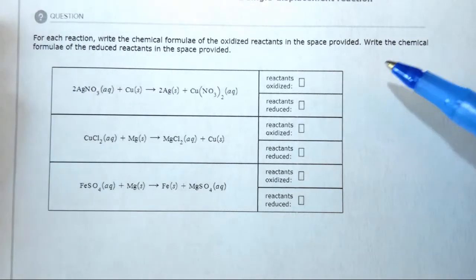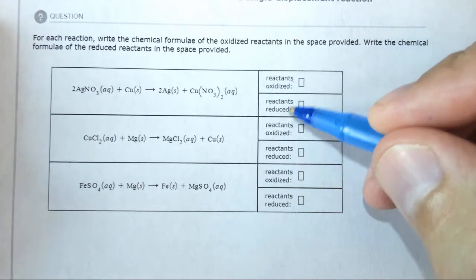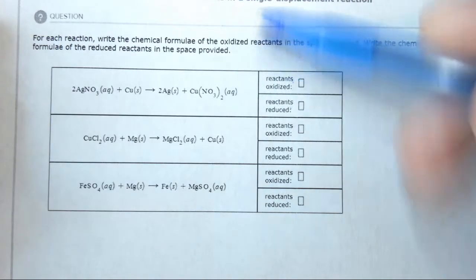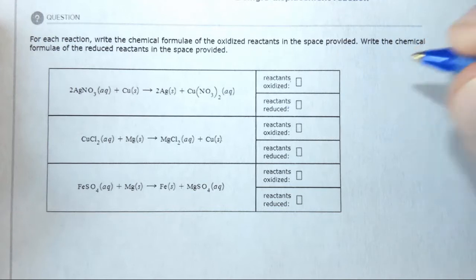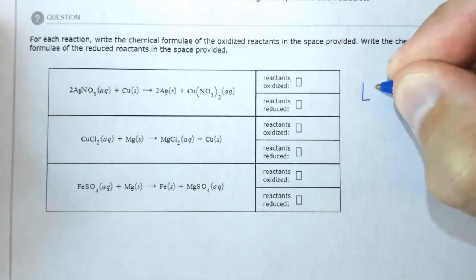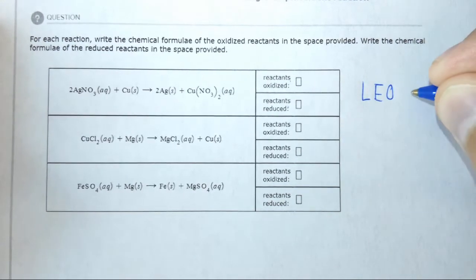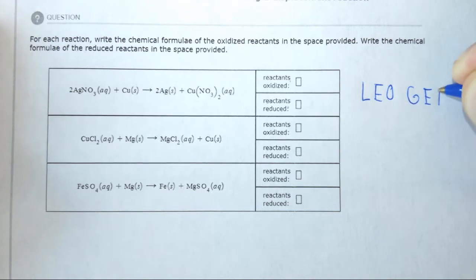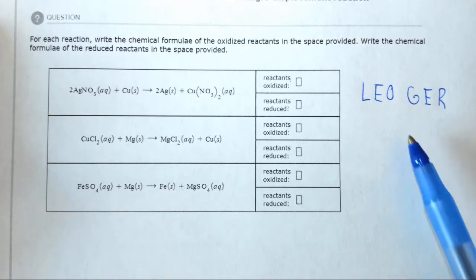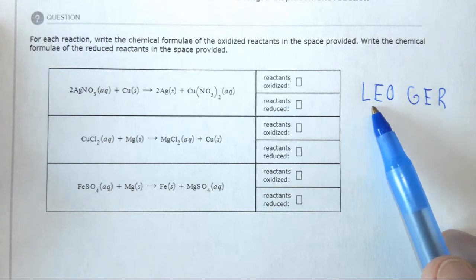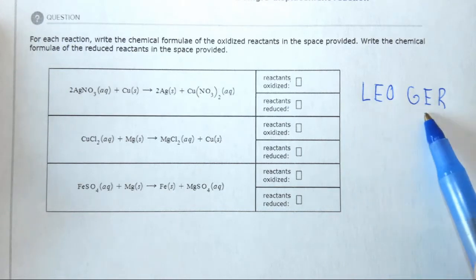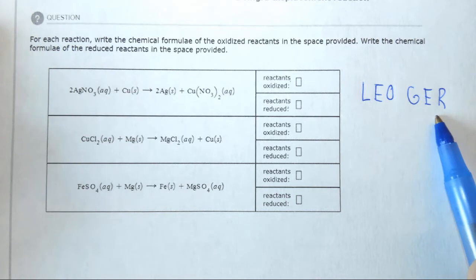In this question, we're asked to identify the reagents that are oxidized and the reagents that are reduced in the following redox reactions. And I just want to remind you again about Leo the lion says grr. And when I say again, if you watch some of the other videos, I talked about Leo the lion says grr. This is losing electrons is oxidation and gaining electrons is reduction.